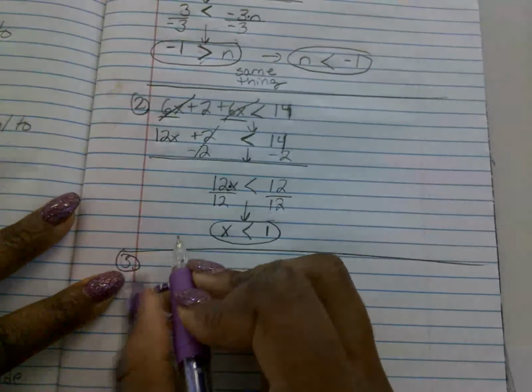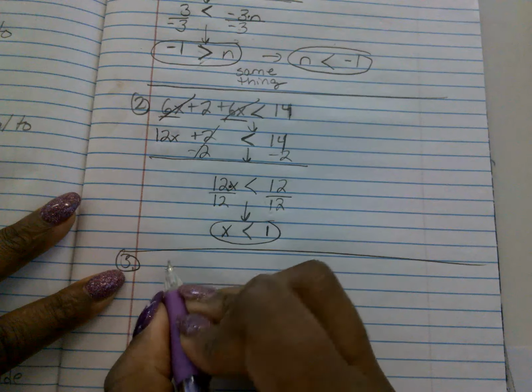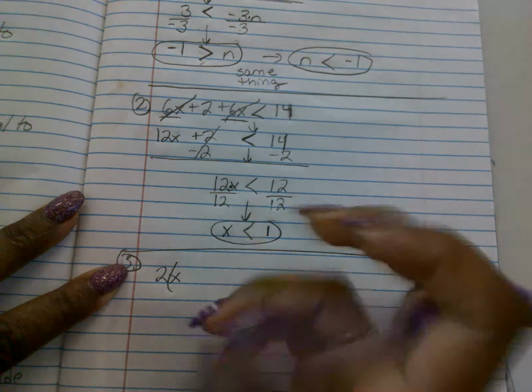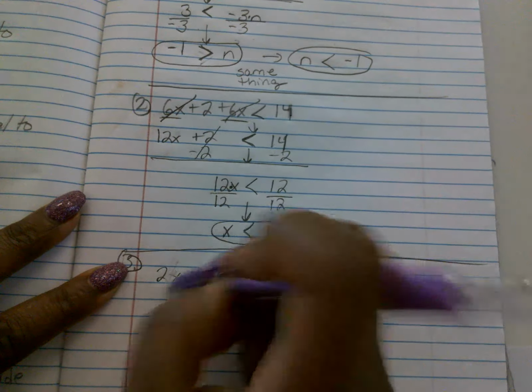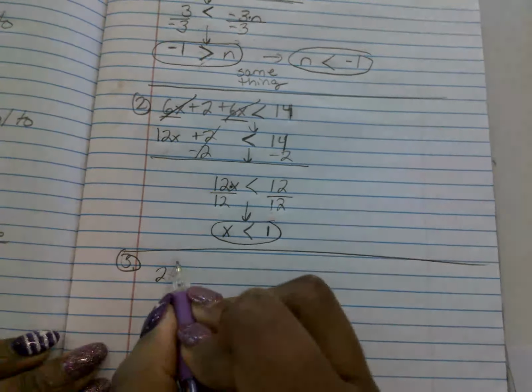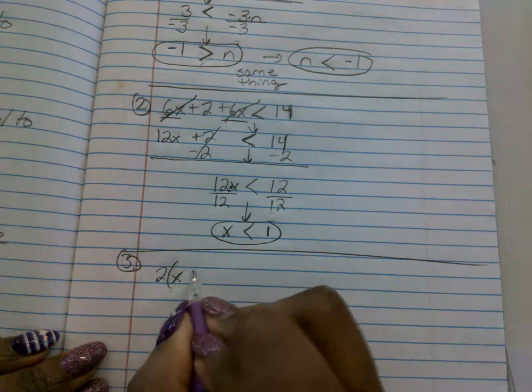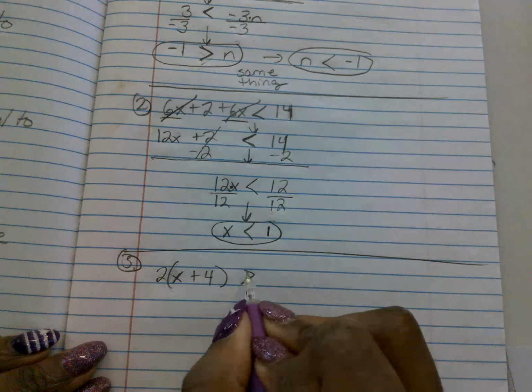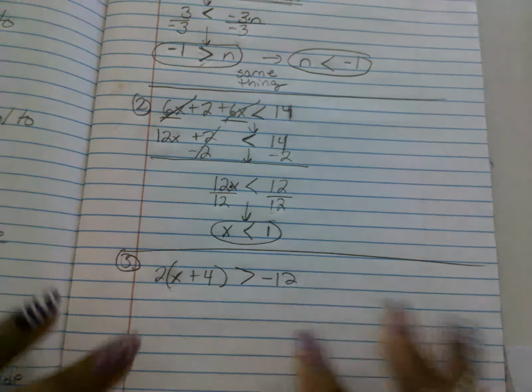We have 2 parentheses, plus 4, close parentheses, greater than negative 12. Let's do this example.